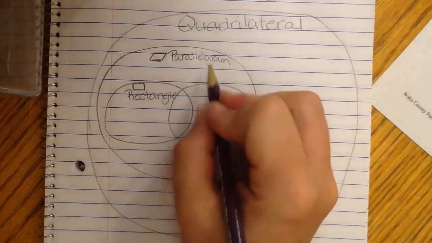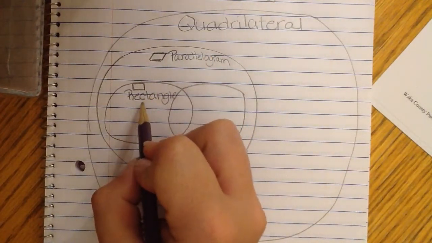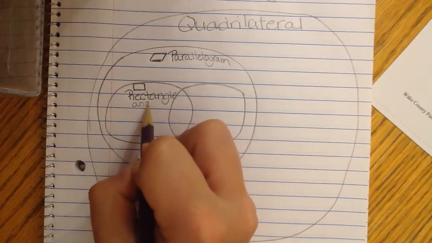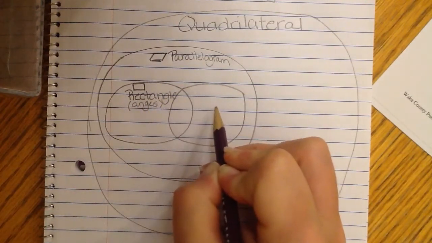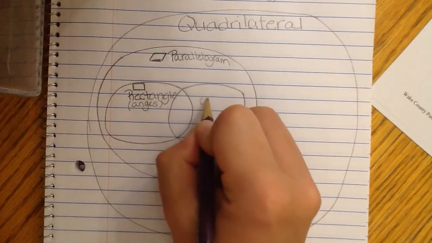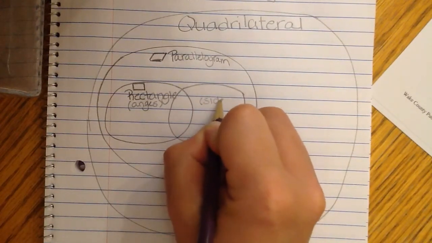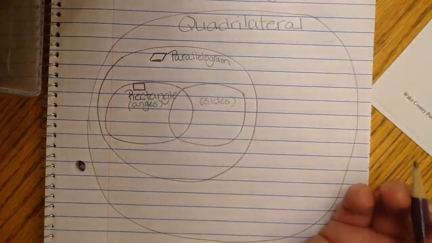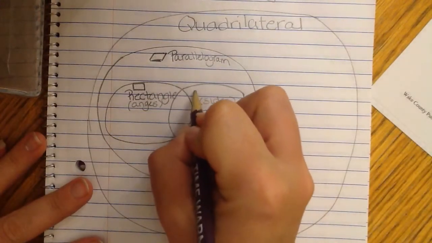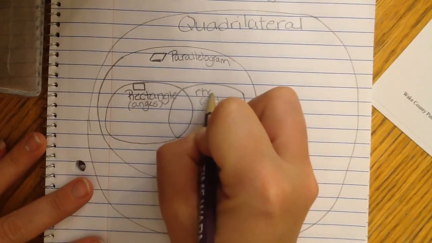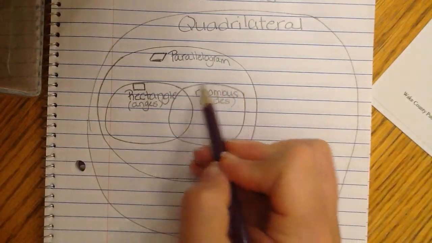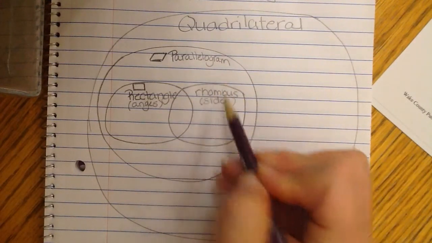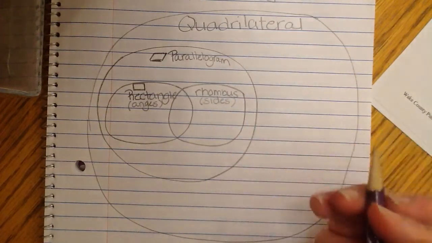And this one is not special because of its angles. This one's special because of its angles. This group over here is special because of its sides. All four sides are congruent. So this one is special because of its sides. It's called a rhombus. So all rhombuses are parallelograms. All rhombuses are quadrilaterals.